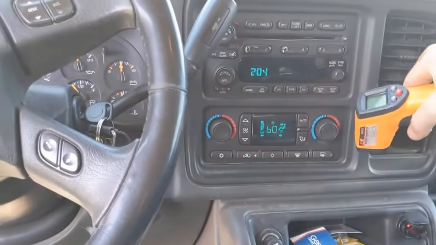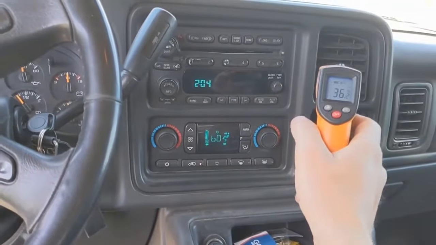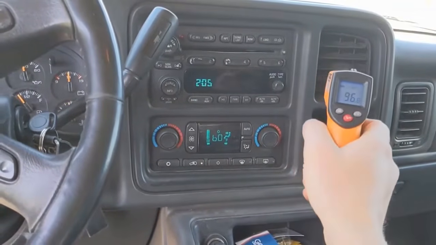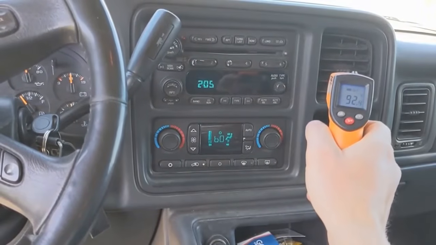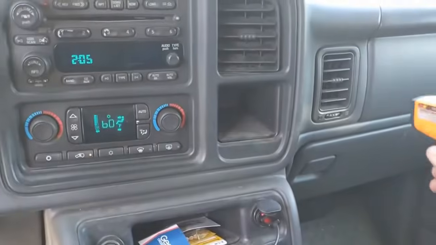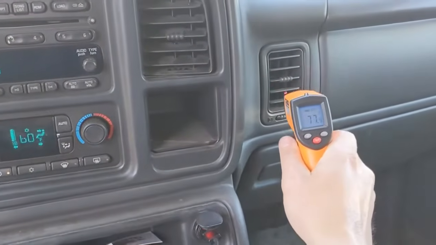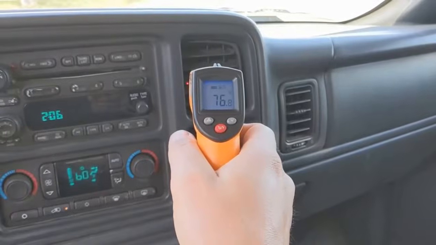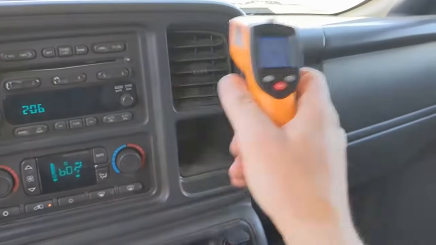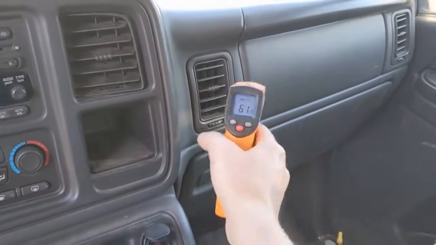Give it a second. So right now we have, that's Celsius, hold on, about 92-ish degrees, going down a little. Let's check the passenger side. See that difference between this one and that one. It's about 10 degrees.